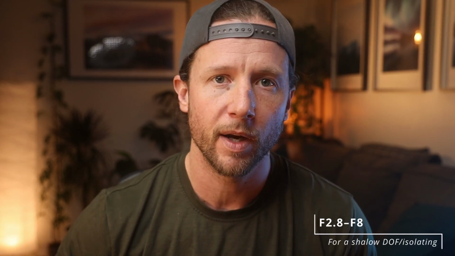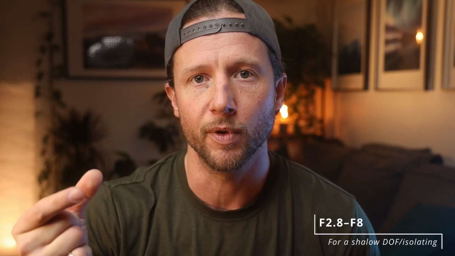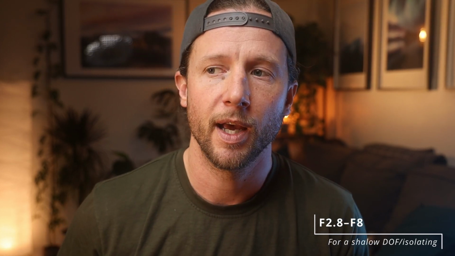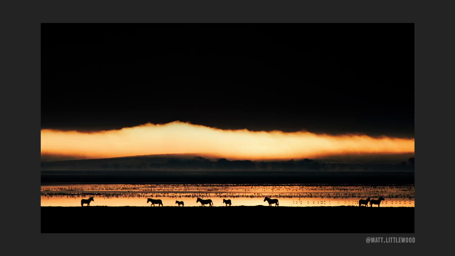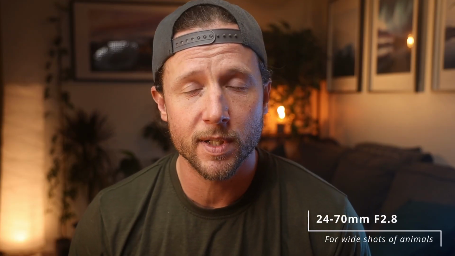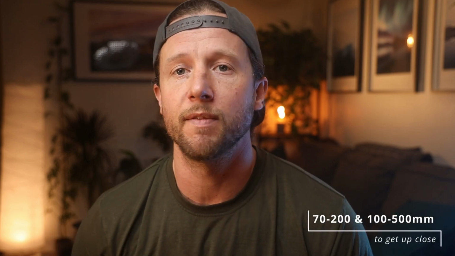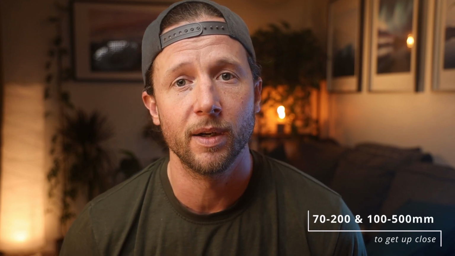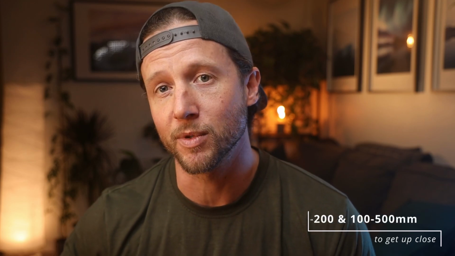2.8 will really isolate the subject, really blur out the background, but you've got less depth of field to work with. Whereas f8, you're going to get much more in focus, and I typically use that for a landscape shot with a little featured animal in there, you know? Lens, sometimes I'll use the 24-70 for those landscape sort of shots. Otherwise, a minimum of the 70-200 just to get that focal length. Obviously, the longer the better, so that you can get closer to the animals without actually getting close to the animals and disturbing the wildlife.